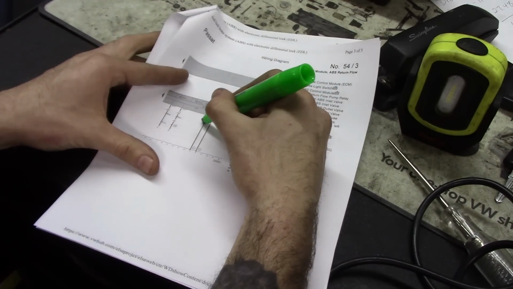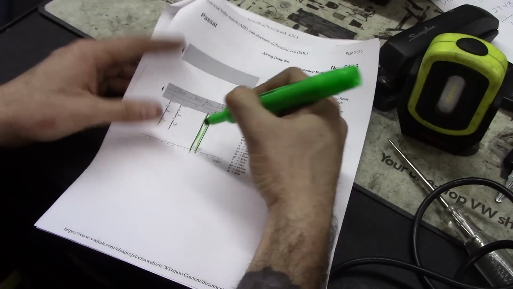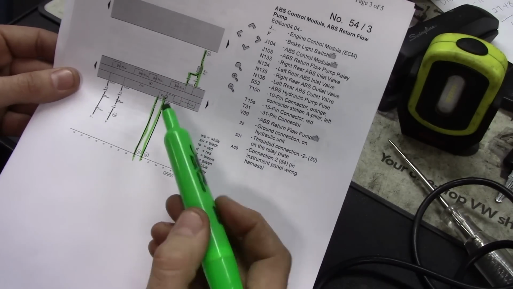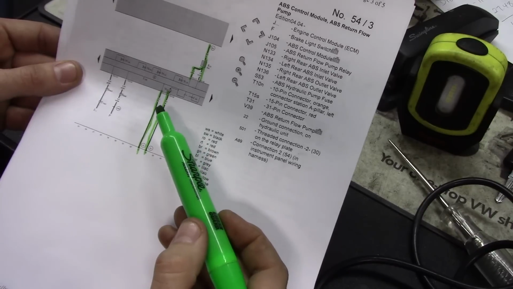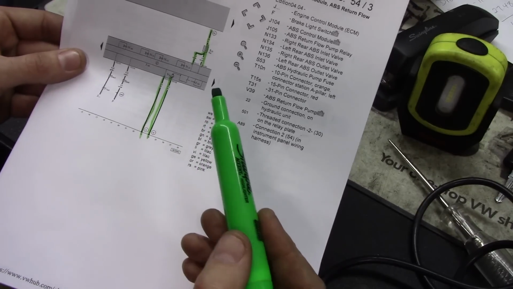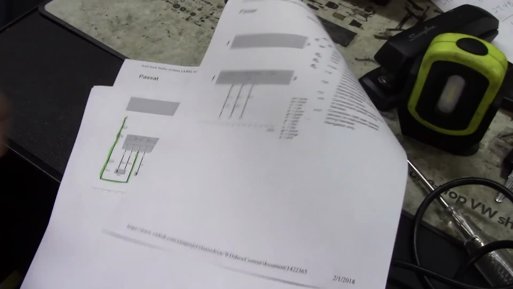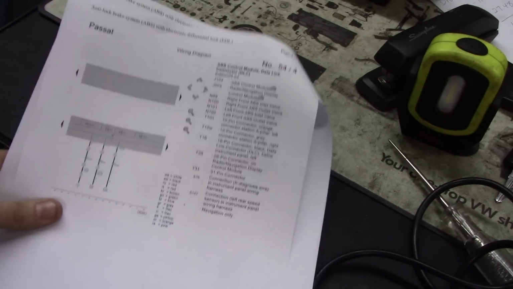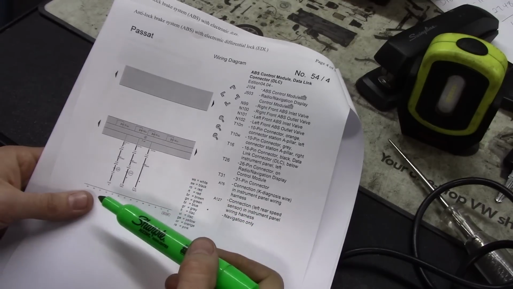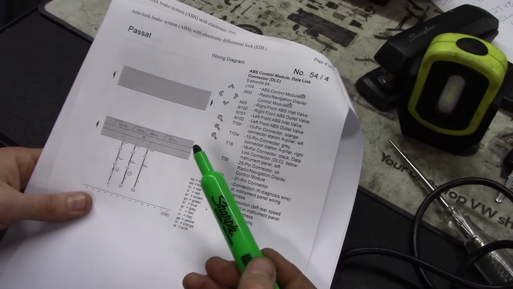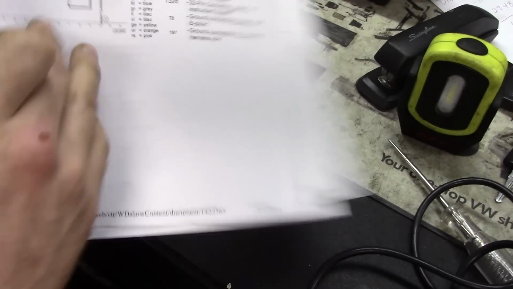Here we have two grounds. So our grounds are going to be 19 and 16. Two brown wires. Let's go to the next page. None on that one.